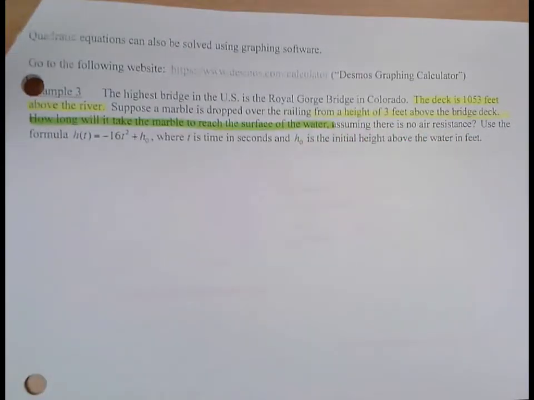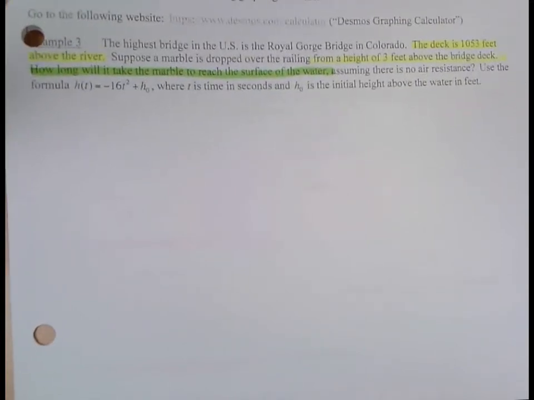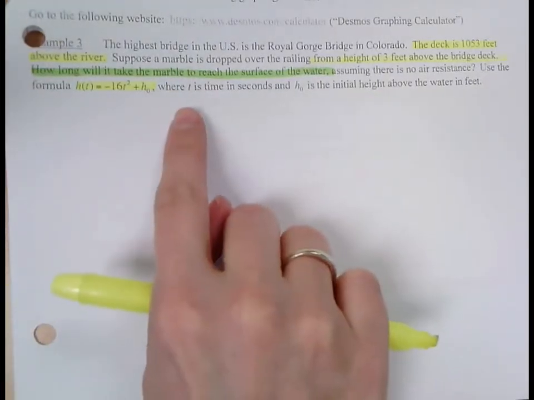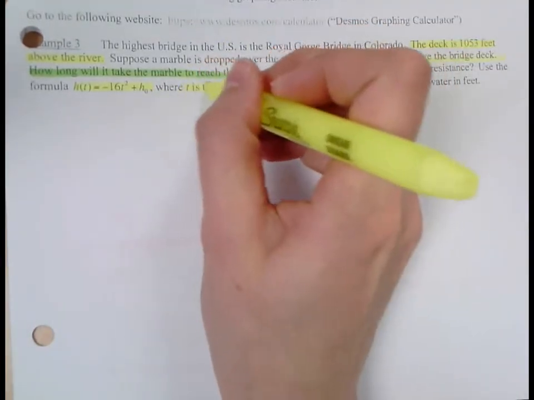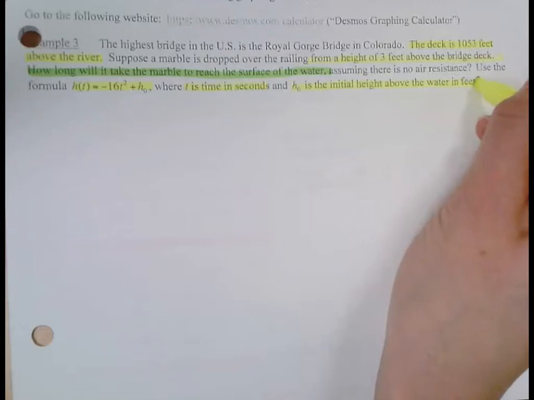So it's always good to know what you're trying to find. Ultimately, we're looking for how long it takes to reach the water, the marble, that is. Assuming there's no air resistance, and then it gives us a formula. Use the formula h of t, that's like your f of x, equals negative 16t squared plus h sub 0, where t is time in seconds, and h sub 0 is the initial height above the water in feet.